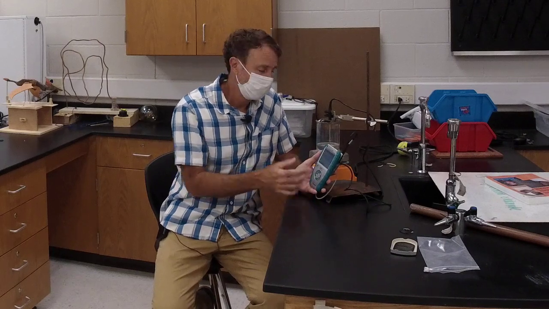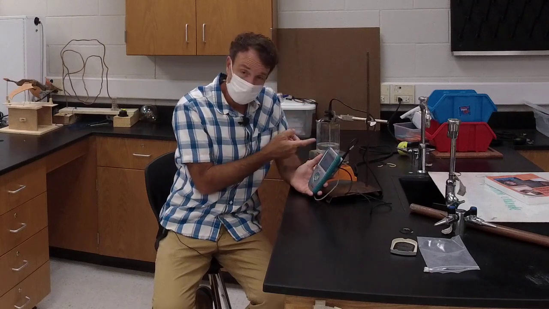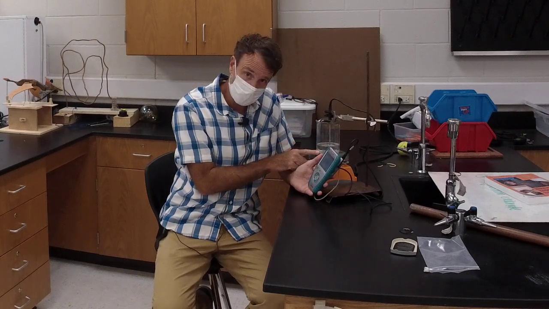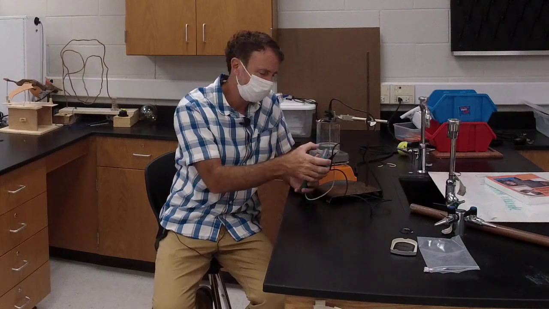Anyway, so we had the temperature readout here. This is a little digital thermometer, and then we recorded the temperature until the ice melted all the way. Then we had water, and then it boiled. Okay. All right.